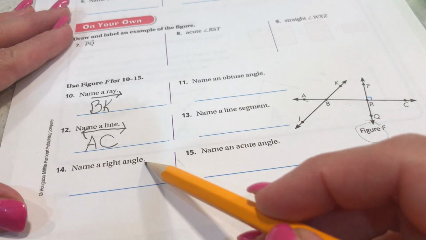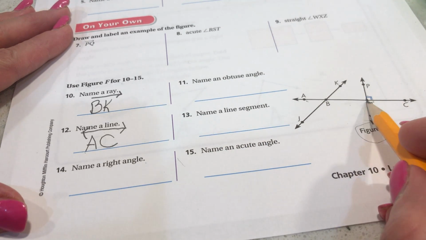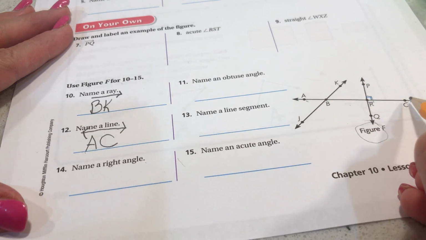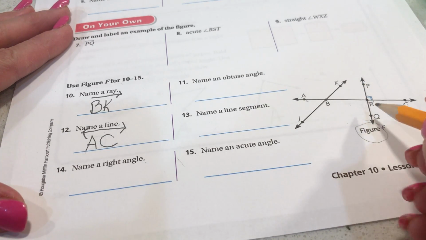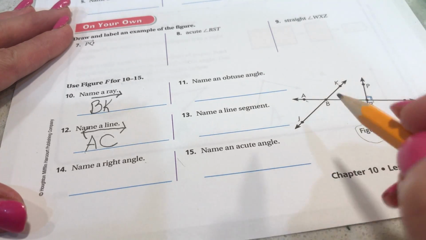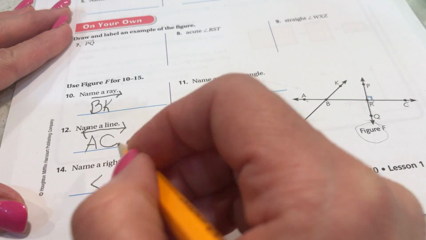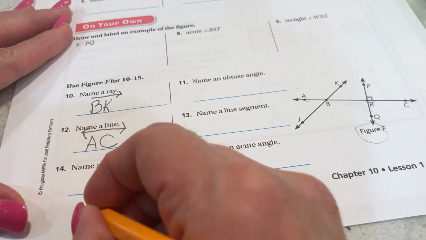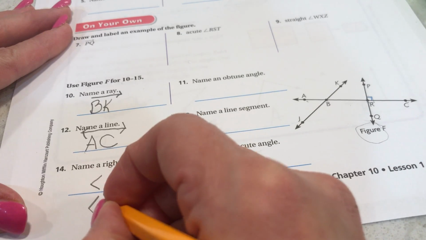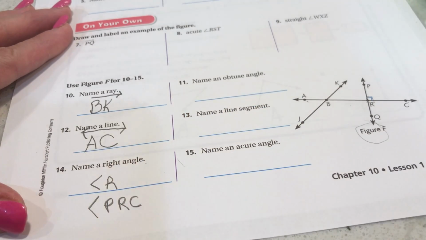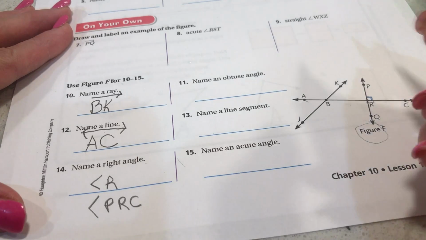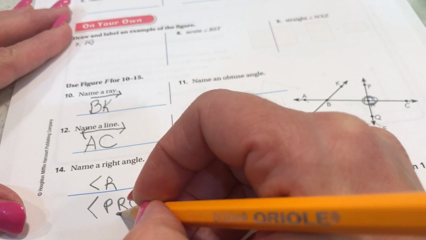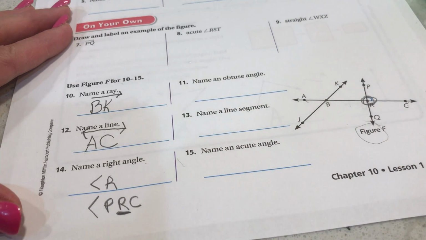Number 14, name a right angle. Well, I see one right here. They have it labeled. I'm going to use that. And that would be PRC. You could have done CRP, or you could have just done angle R. I'm going to take a shortcut, okay? And I'm going to go angle R. But again, like I said, you could have had it labeled angle PRC, or you could have done CRP. But making sure that the vertex has to be in the middle if you name it with the 3 letters.